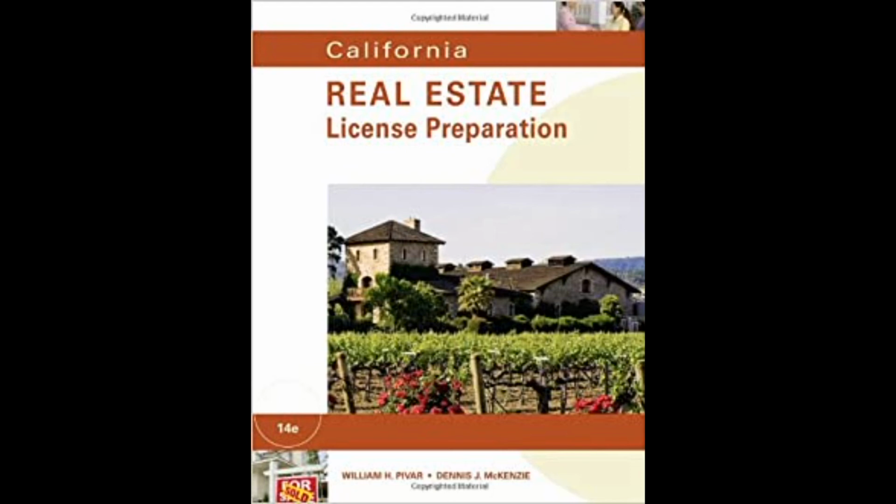California Real Estate Principles, 10th edition. Figure 1.3, Unlawful Conduct.